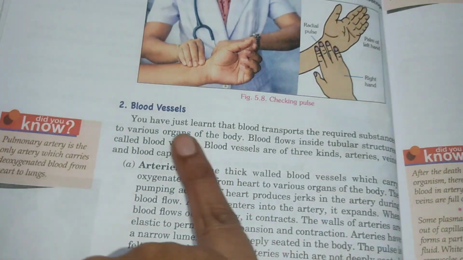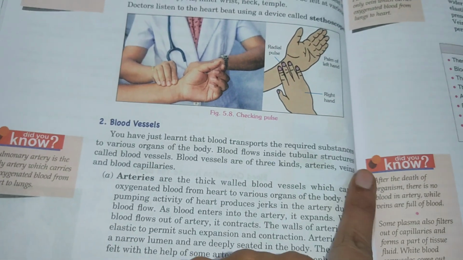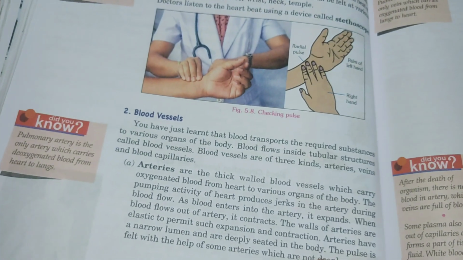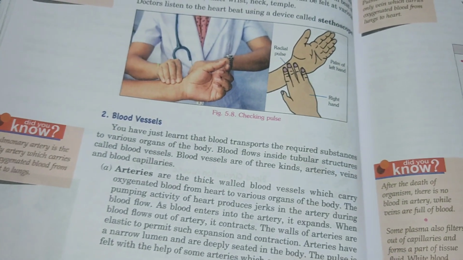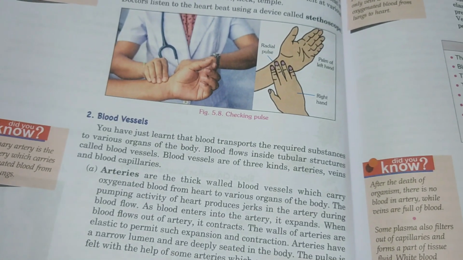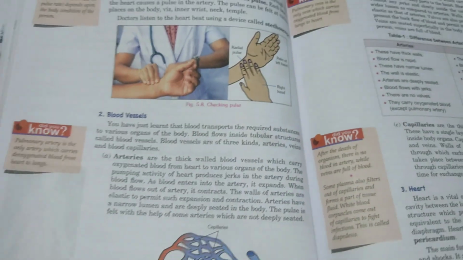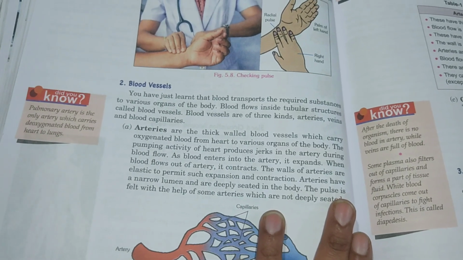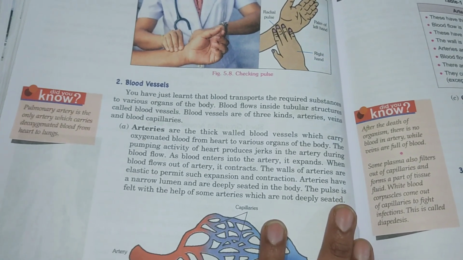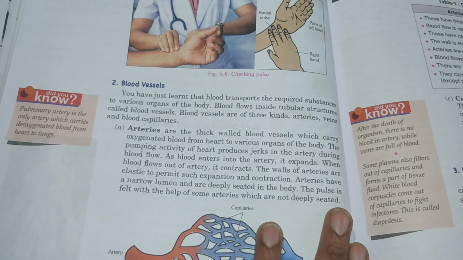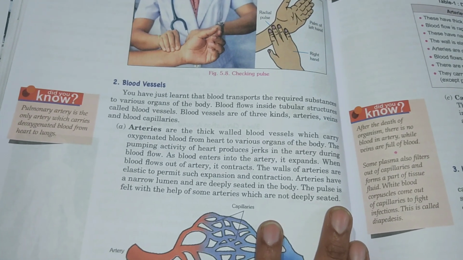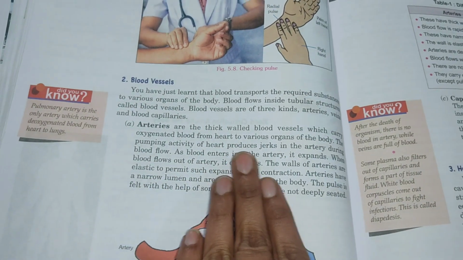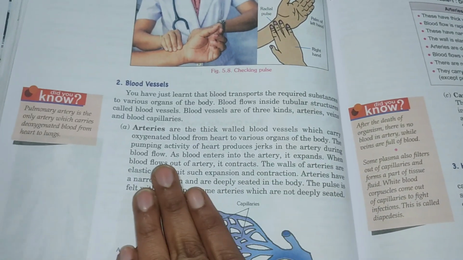Then blood vessels. You have learned that blood transports the required substances to various organs. This blood flows in tube-like structures called blood vessels, and these are of three types: arteries, veins and blood capillaries. Let's see what arteries are. These are thick walled blood vessels which carry oxygenated blood from the heart to various organs of the body. So the blood mixed with oxygen is carried from the heart to all the body parts. The pumping activity of the heart produces jerks in the artery during blood flow.